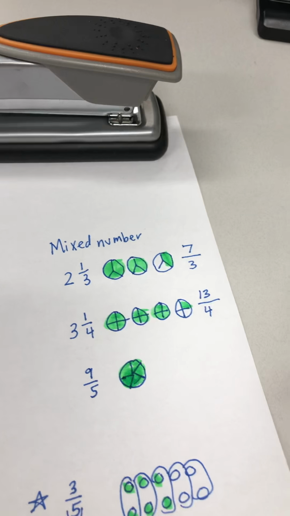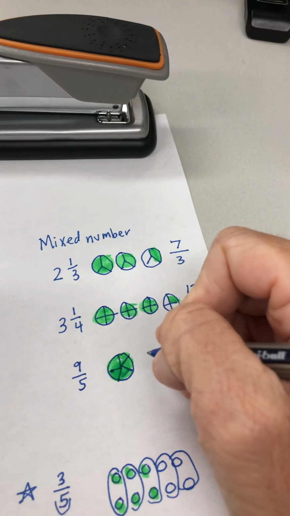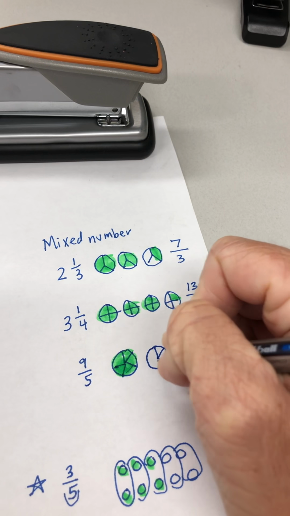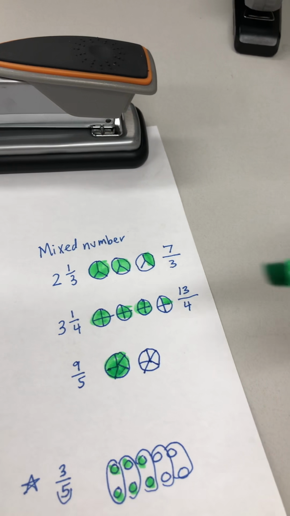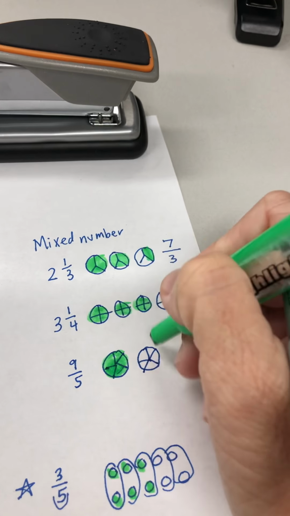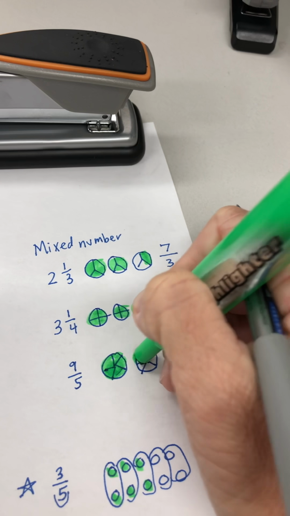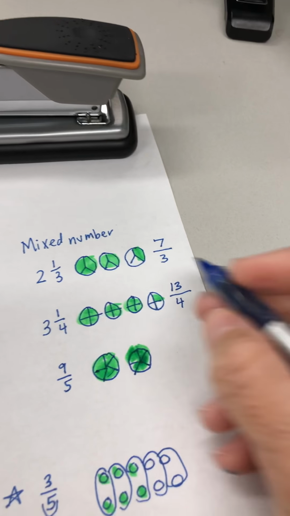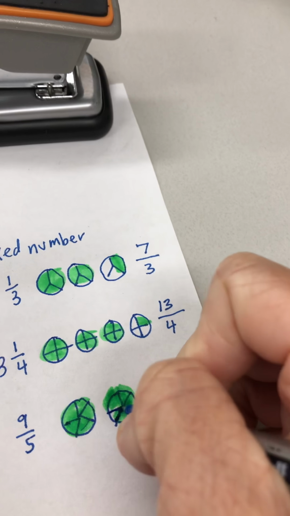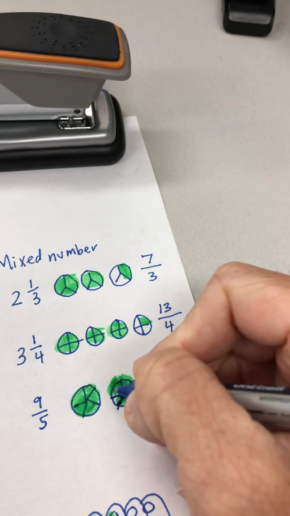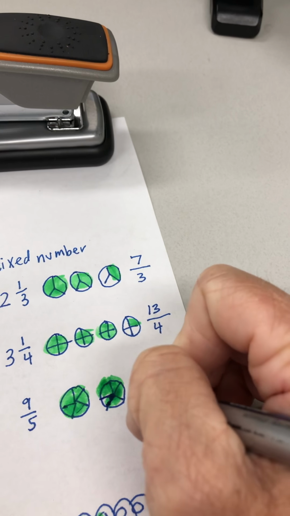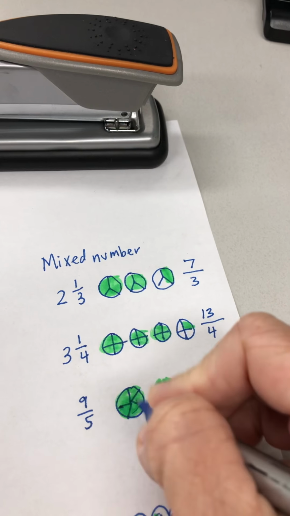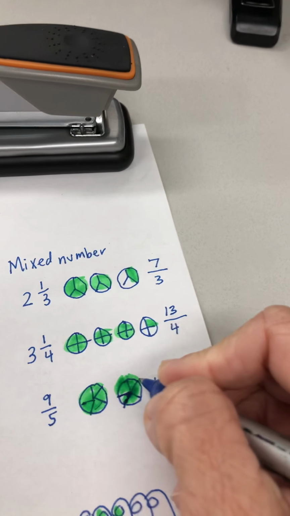So shading in the whole is going to be 5/5. Okay, so then my next whole is going to need a total of 9. So it's 5, 6, 7, 8, 9. Okay, so what does that equal to? Kind of went a little too far there. That one's not supposed to be shaded in. Okay, so 5 and then 4 is going to be 1 whole and an extra 4/5. So if 5/5 makes my whole, this is 4 over that whole.